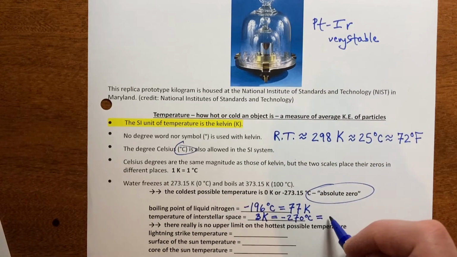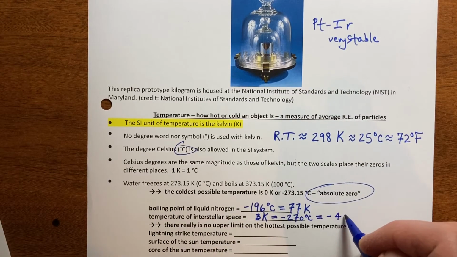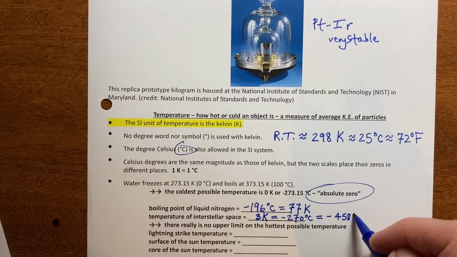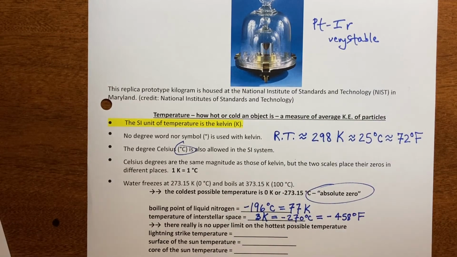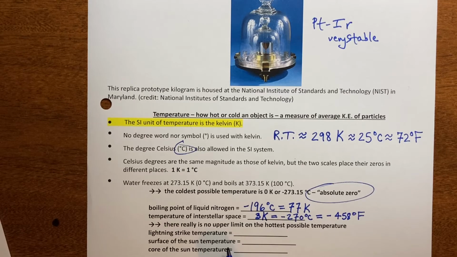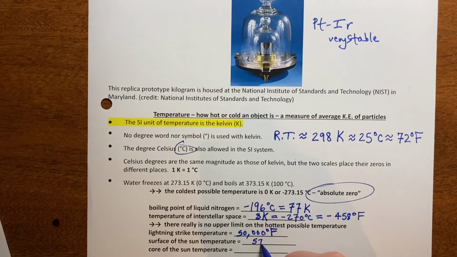What is that on our Fahrenheit scale that we can kind of understand? It's negative 458 degrees Fahrenheit. Can't even imagine how cold that is. But there's a limit on how low the temperature can go, but there's no limit on how high the temperature can go. A lightning strike is 50,000 degrees Fahrenheit. The air actually heats up with lightning strikes, so you're actually seeing the air glow white hot. The surface of the sun is 5,778 Kelvin.